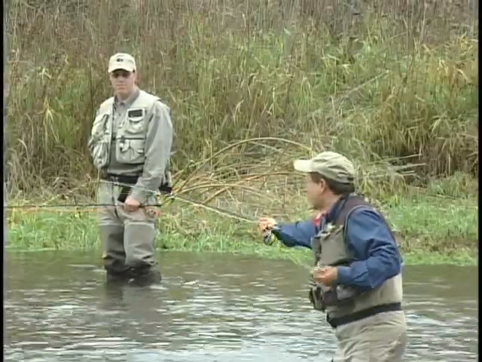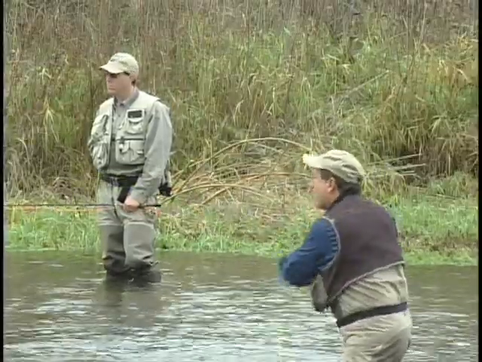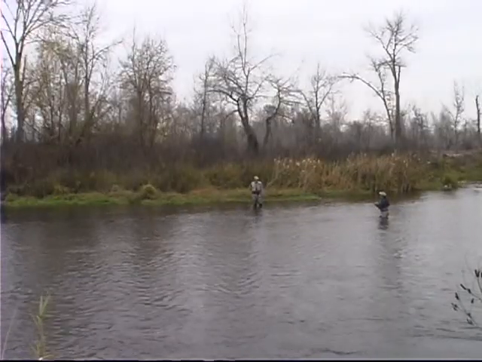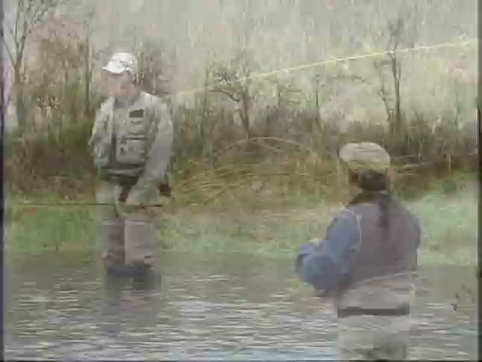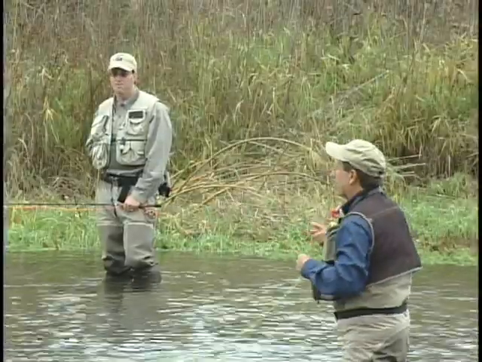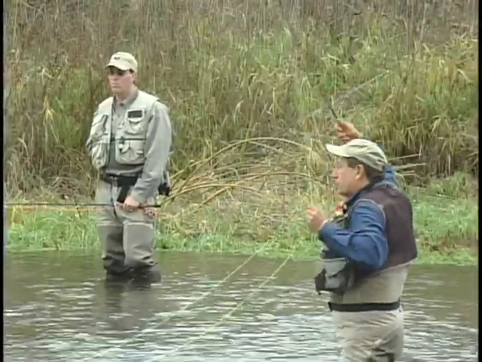Now notice that I've got this here. I'm going to strip it right back. You may have to change the fly. A lot of these casts are a one-time deal or a two-time deal. But more than likely, you're going to get it the very first go-around.